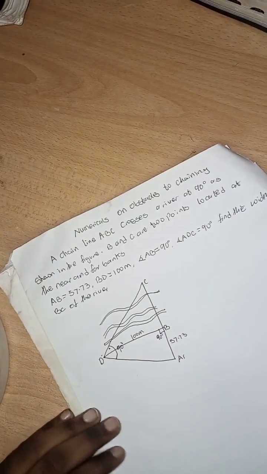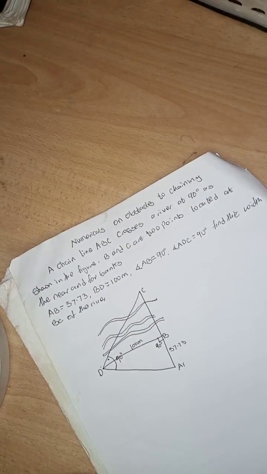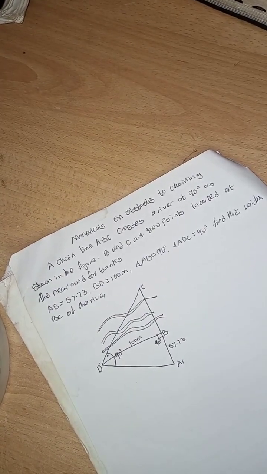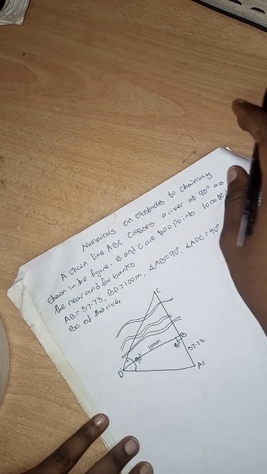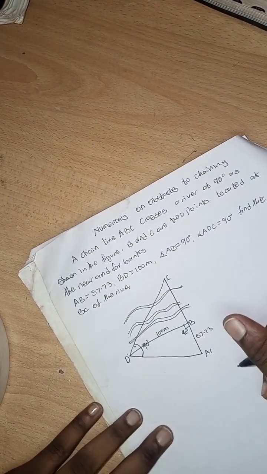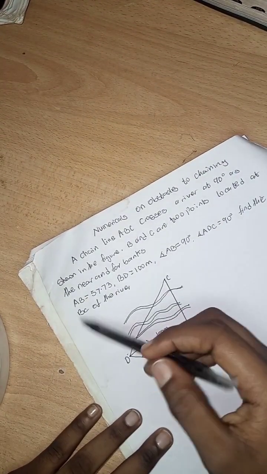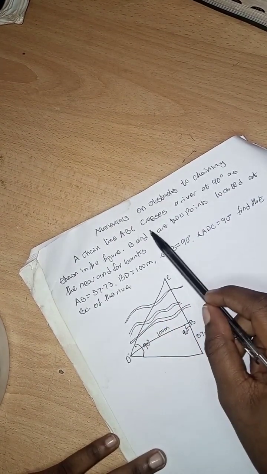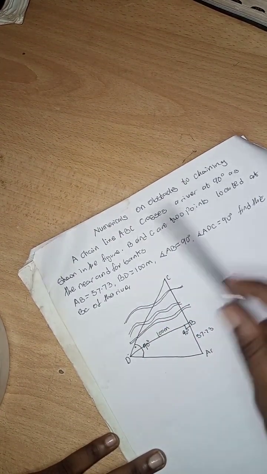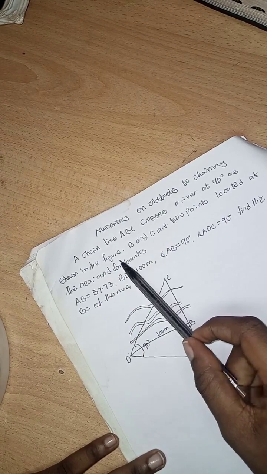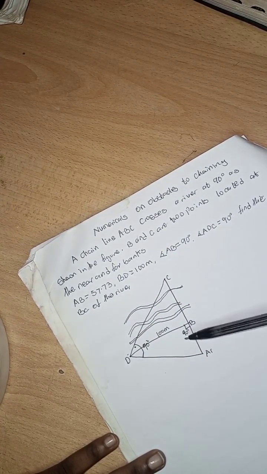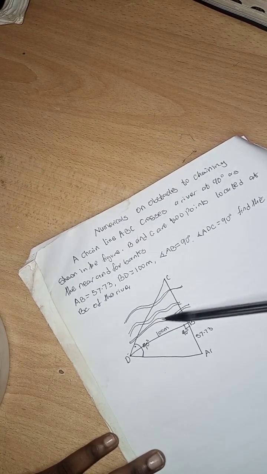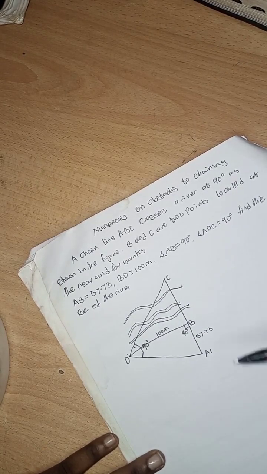Okay, so today we'll be treating numericals on obstacles to chaining, obstacles like ponds and rivers. The first question says a chain line ABC crosses a river at 90 degrees as shown in the figure. B and C are two points located near and far from the river bank. So this is B and C, this is the river, and this is line ABC.